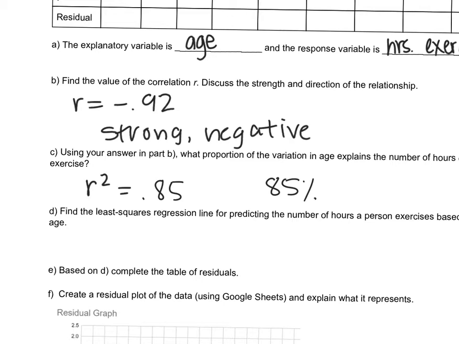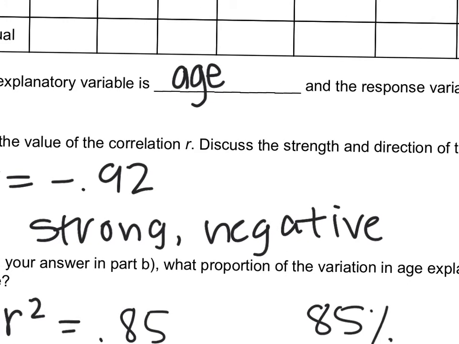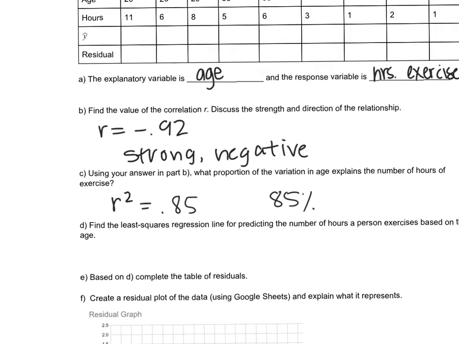Now in part D, we want to write our least squares regression equation, so our linear regression equation. So going in using LinReg, we're going to use our equation. So y equals our a value, negative 0.27x, plus our y-intercept b, 15.02.